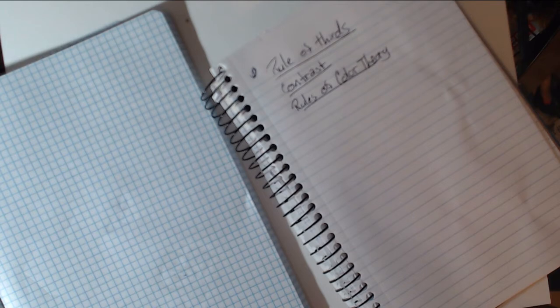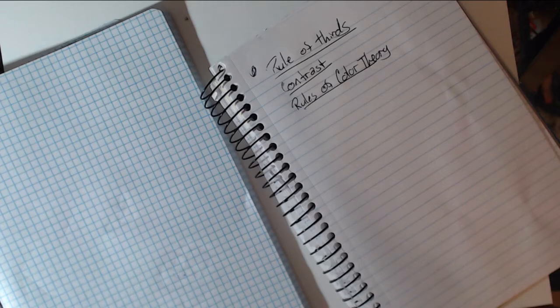And I just noticed my camera's terribly out of whack. Let me fix the focus on this thing. There we go, much better.